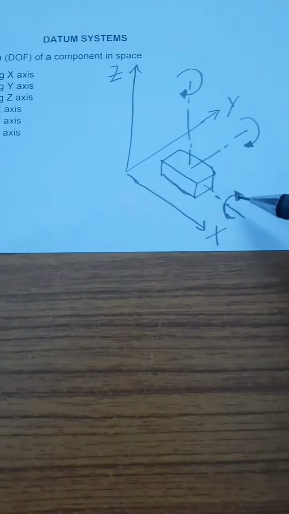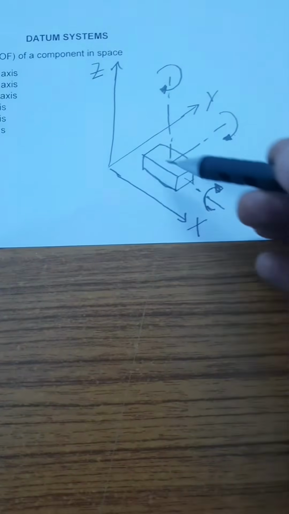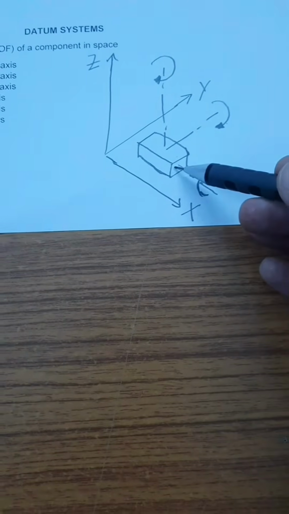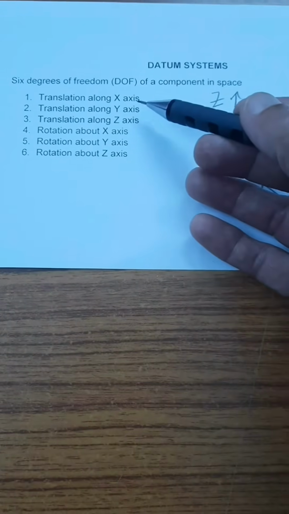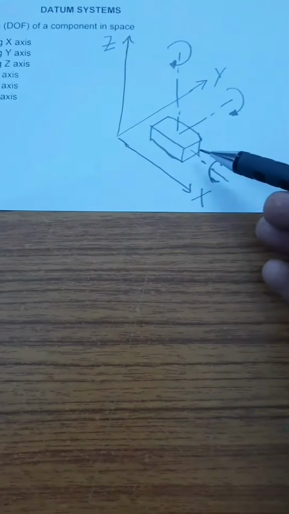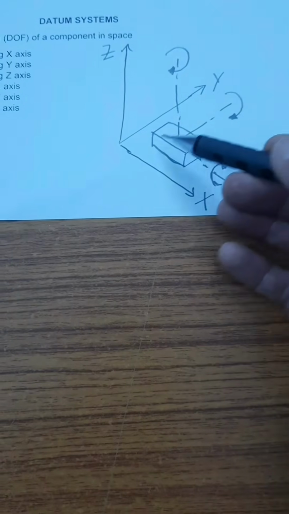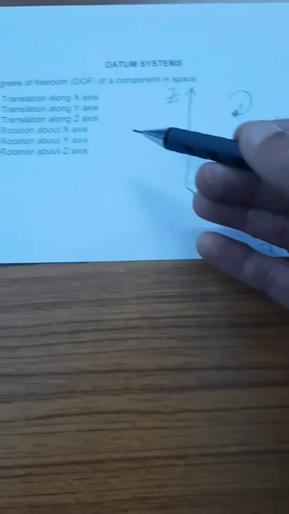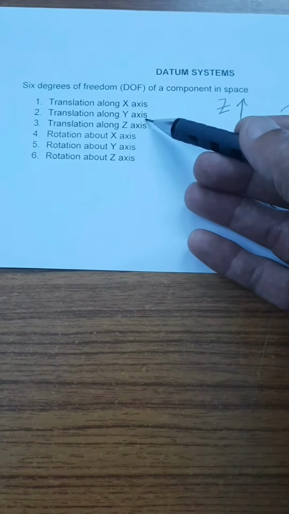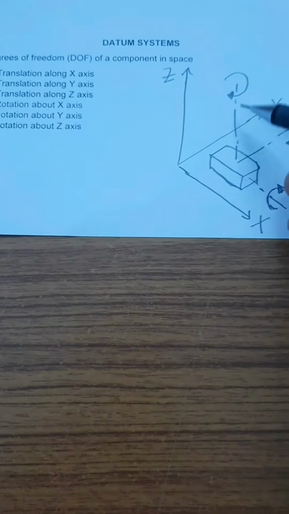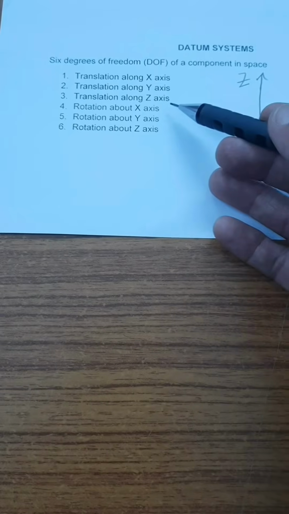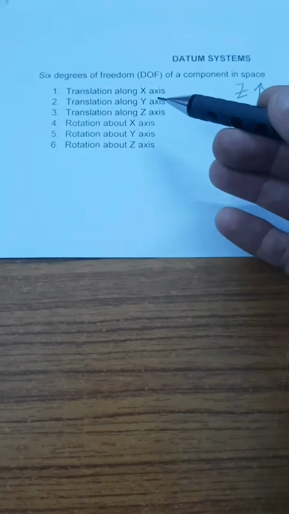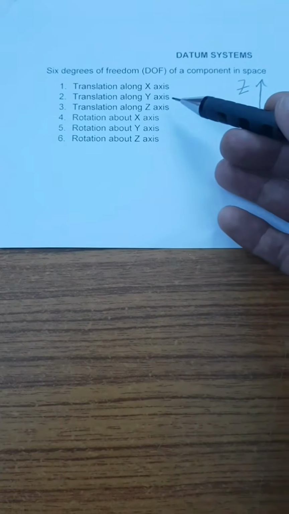It can move along the x direction. Let us say this is the component. It is free to move along the x direction. So that is the translation along x-axis. It is free to move along the y-axis. There is translation along y-axis. It can move up and down. That is the translation along z-axis. These are the three translation degrees of freedom.